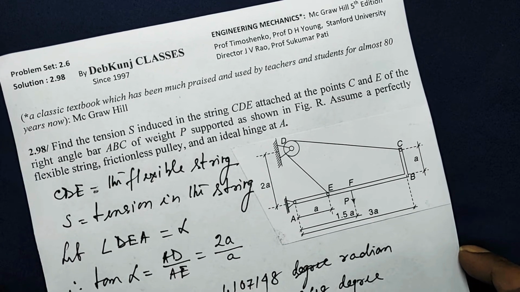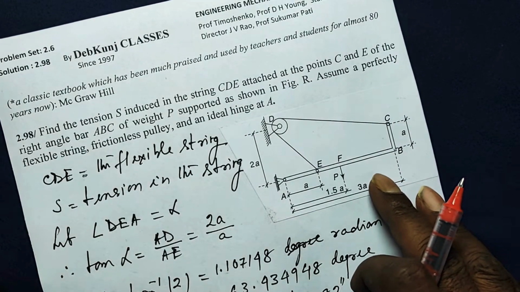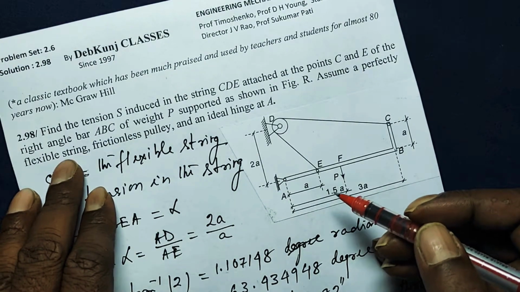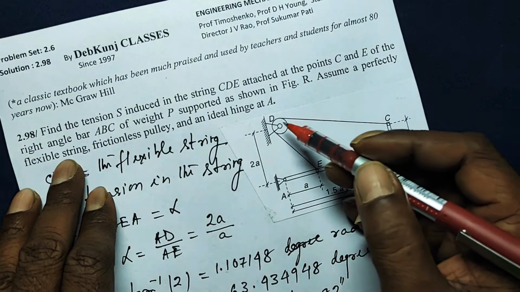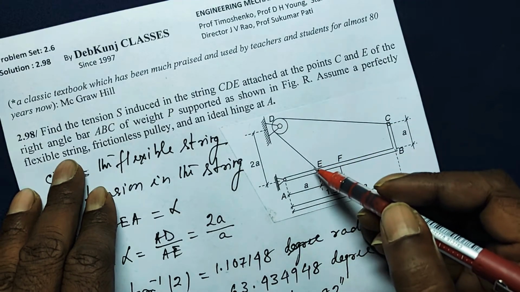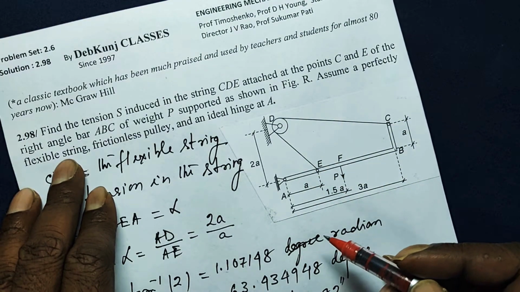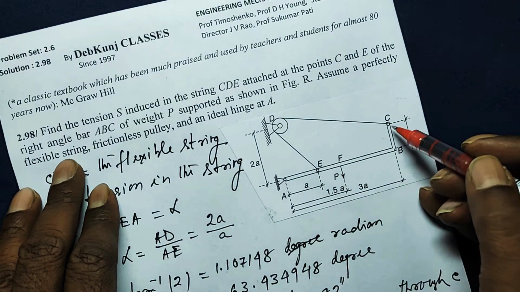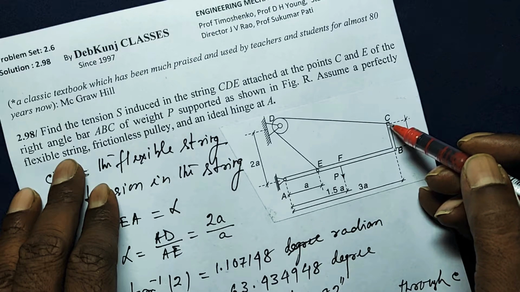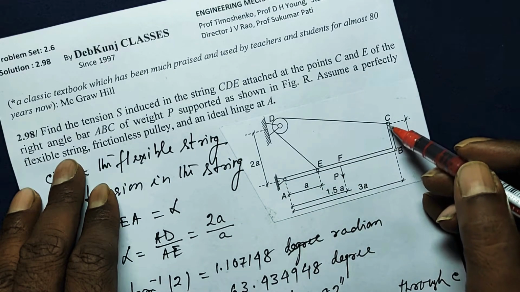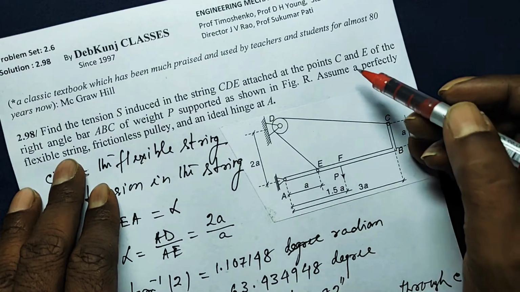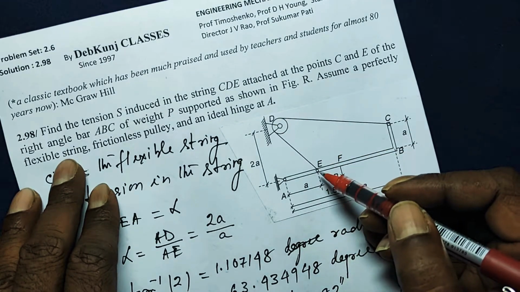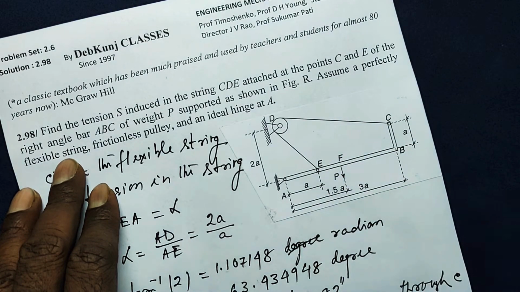Now, the statement of the problem goes like this. Have a look at the diagram. Find the tension S induced in the string CDE. The string is passing over a frictionless pulley attached at point C. The string is attached to this right-angled bar at E. The string having passed over the pulley is attached to the bar at E.